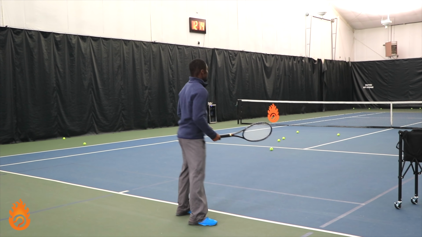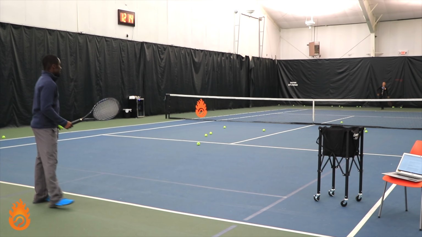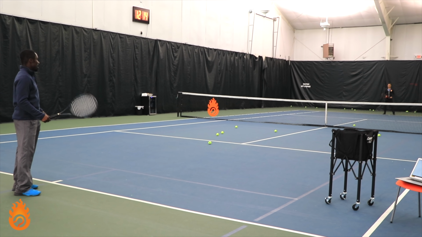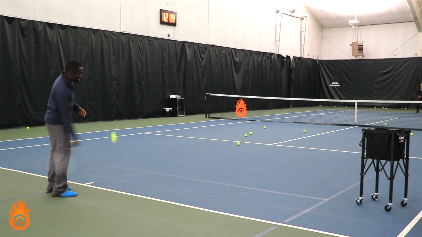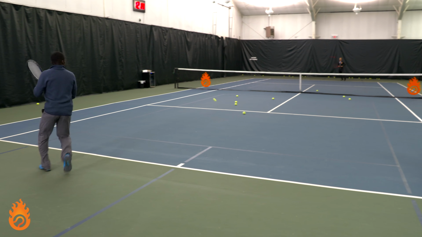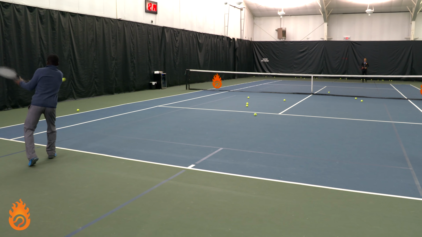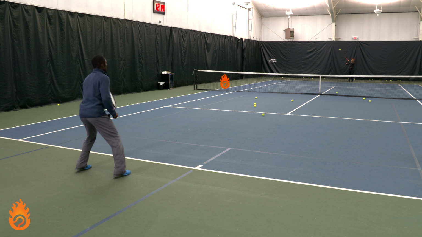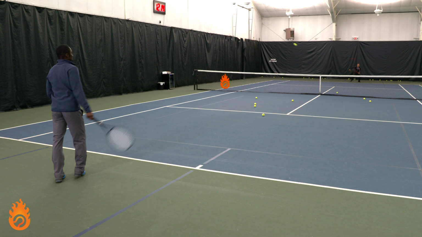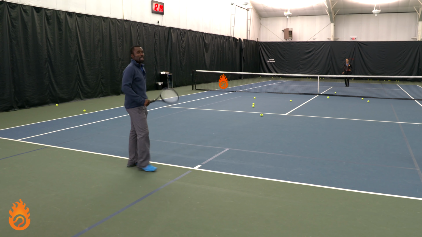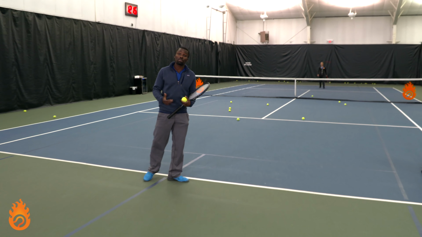So what that means is if I'm playing and I'm just going to slice a couple of balls cross court, he's being conditioned right now that, okay, Kevin's slicing, so I'm probably not looking for a drop shot. That's one way of doing it.